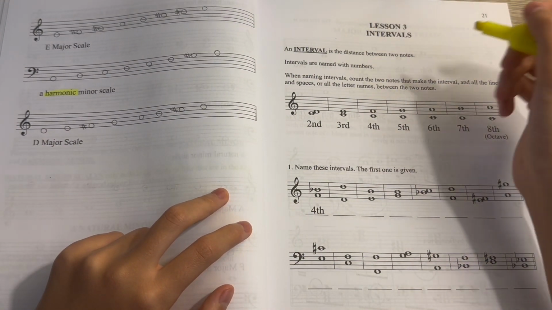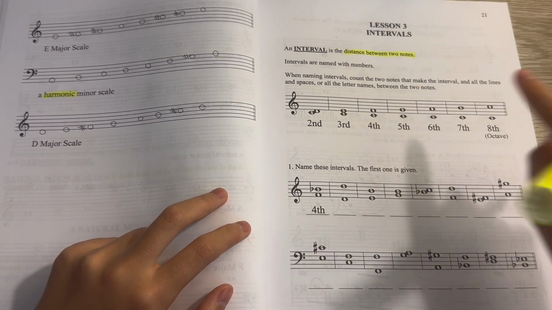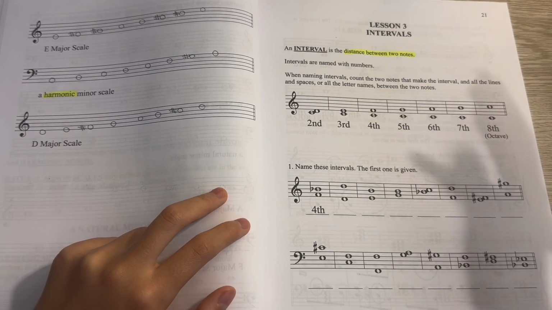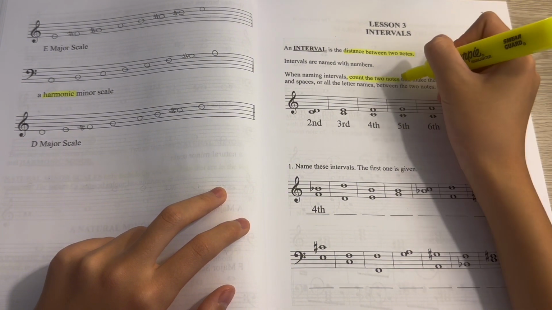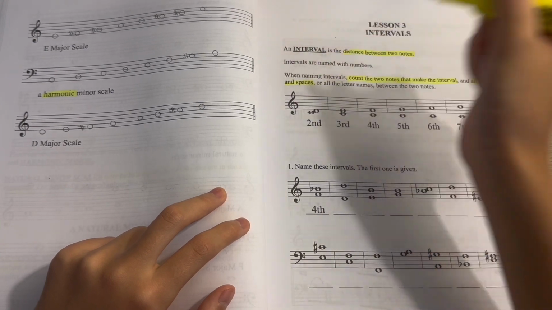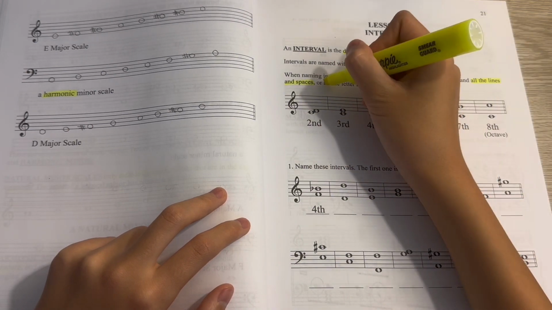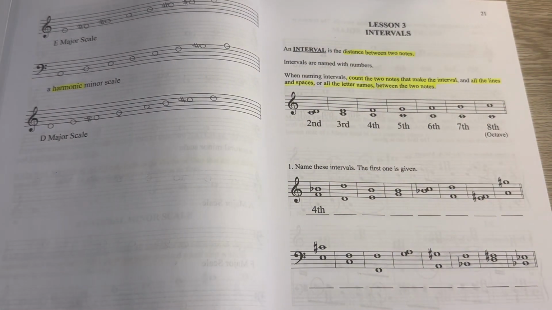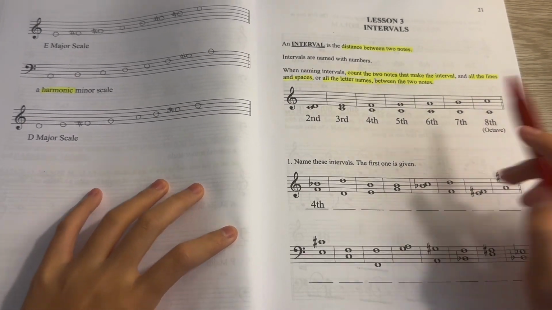So we know it's the distance between two notes. And a thing to remember when you're counting on staff lines is that you also have to count the two notes that make up the interval and all the lines and spaces between the notes. Or if we're counting with letters, we have to count all the letter names. Okay, it's actually pretty simple. If you know how to count, you pretty much already know intervals pretty well. So let's see this little example here.